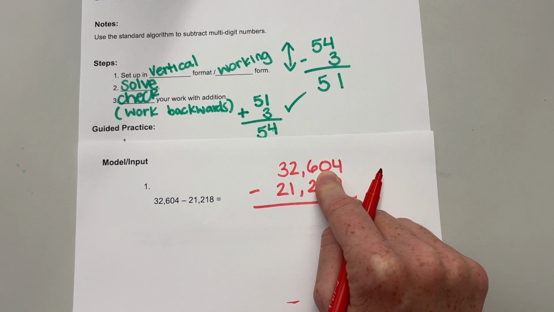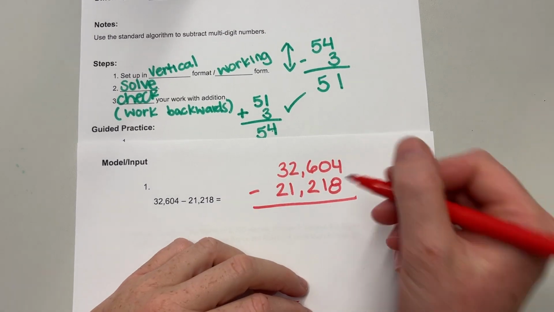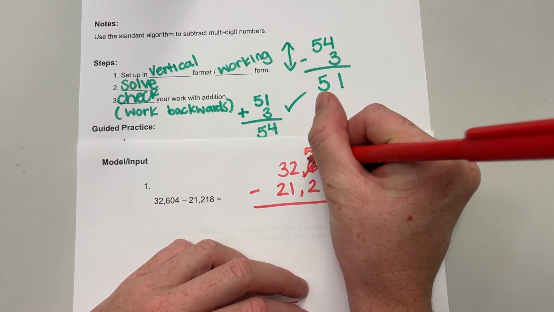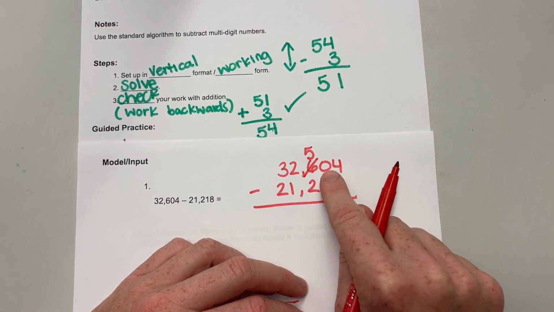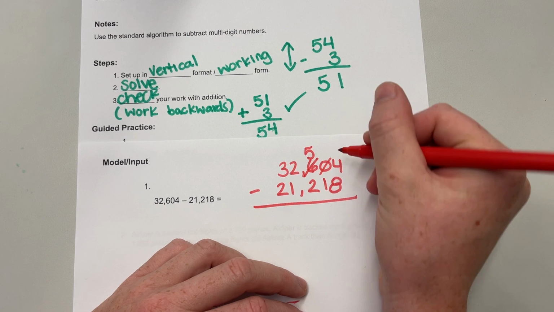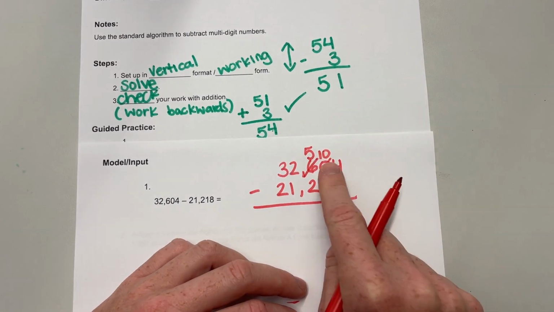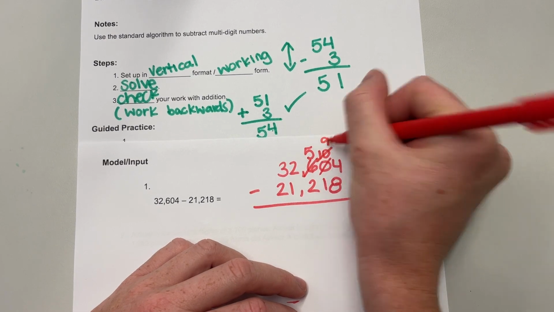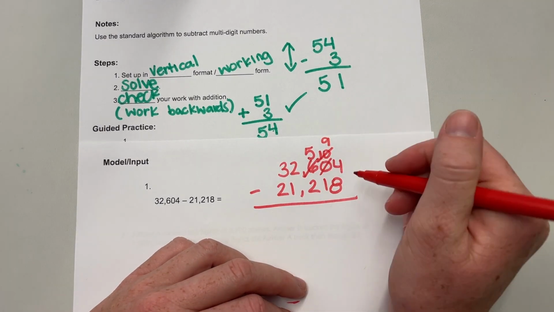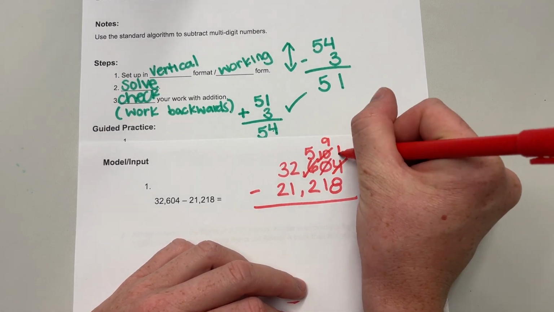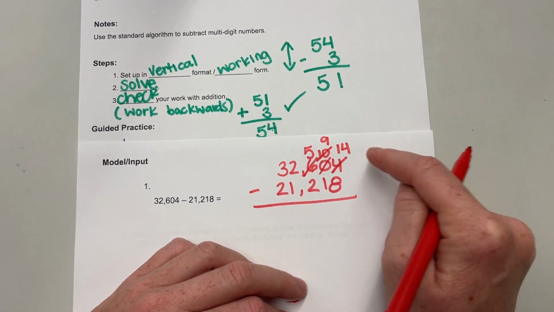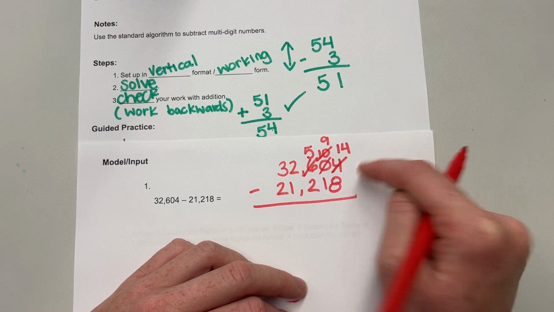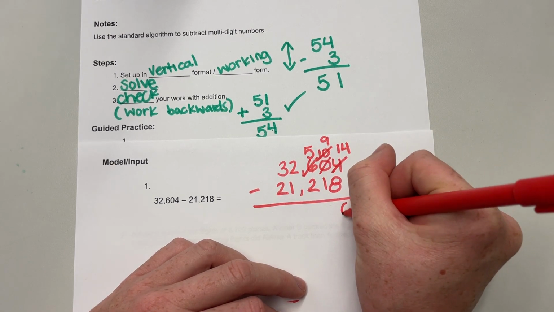There's nothing to borrow from, so I go over another place value. So I'm going to borrow from that 6. It becomes a 5. I give 10 to this place value. So I'm giving it 10. Now I can take one of those 10 and it becomes a 9. So this 4 now becomes a 14. Now I can subtract. 14 minus 8 is 6.